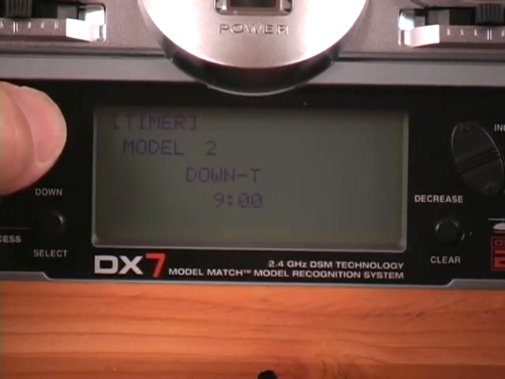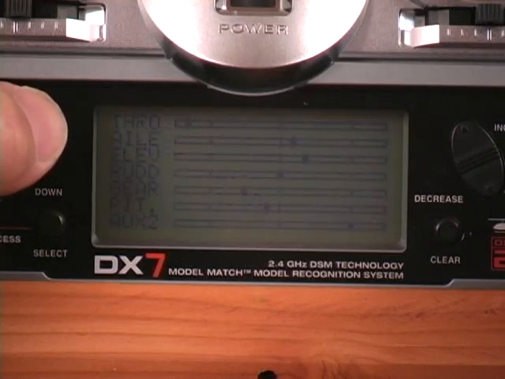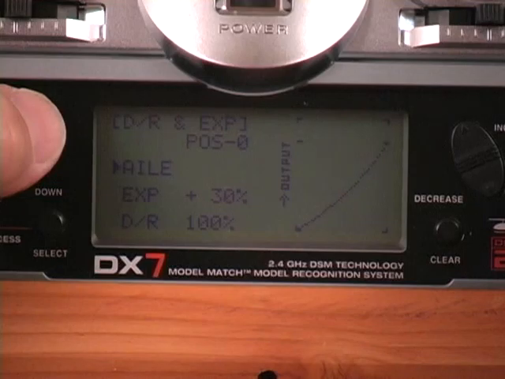Okay, program mix, aileron to throttle 25%, elevator to throttle 25%, rudder to throttle 5%, that all looks good. The countdown timer 9 minutes. And the servo monitor, nothing to that. And we've rolled all the way around. We're back at the dual rate and Expo menu, and everything looks good.